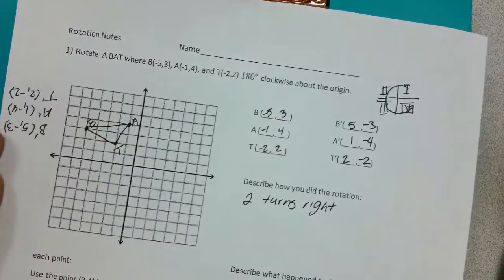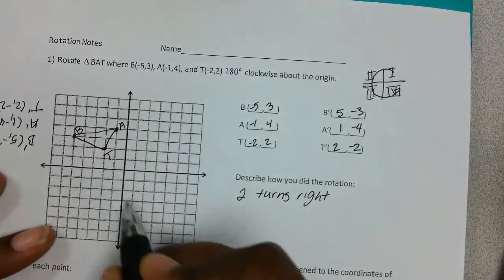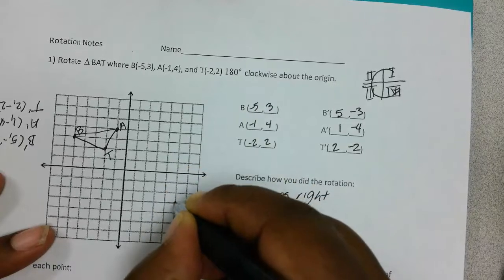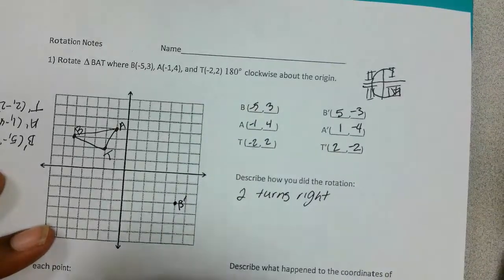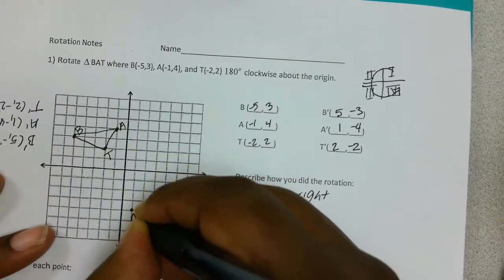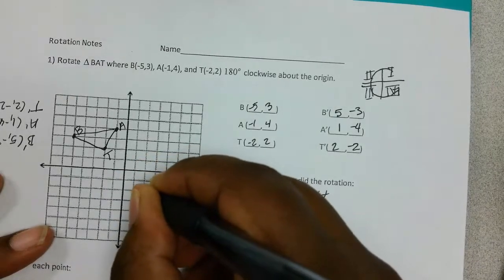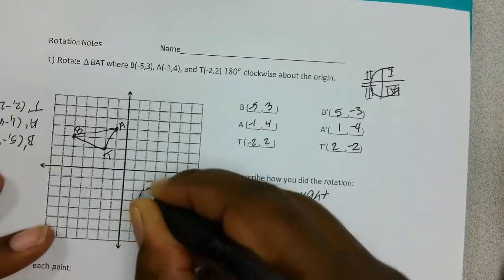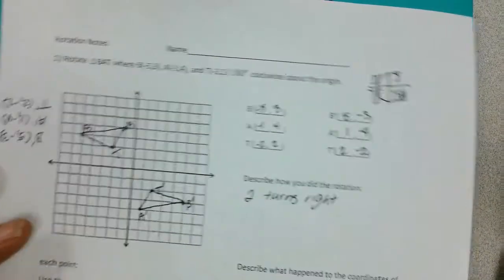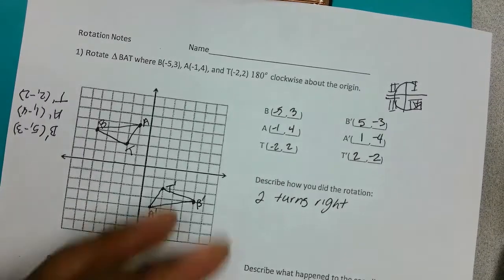Now that I have them written down, I can actually graph it so I can see it. B, we said, is at 5, -3. So that's B prime. A prime is at 1, -4. And T prime is at 2, -2. Now I have it, and if you see, this image looks just like it did when I actually turned my paper. So that's how we can do a rotation.